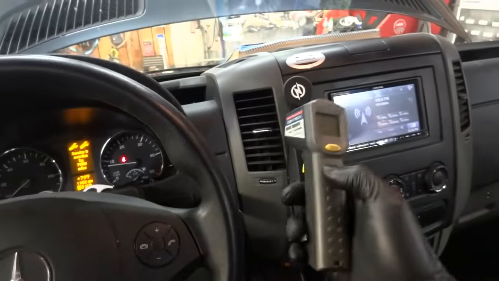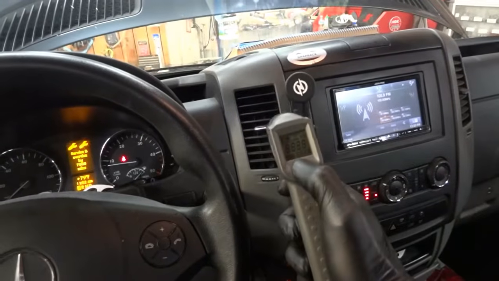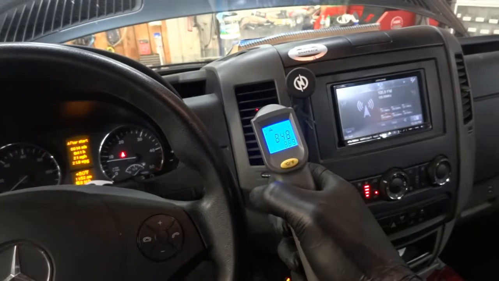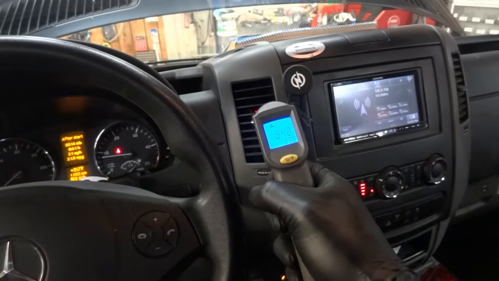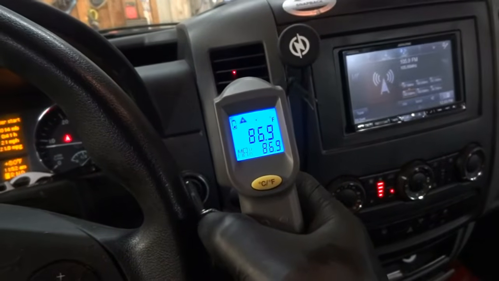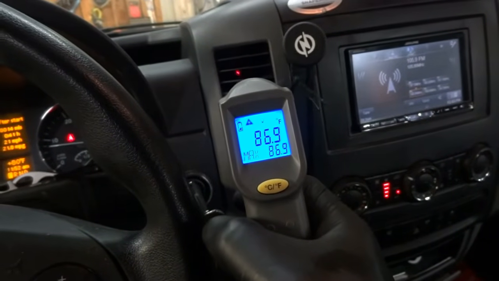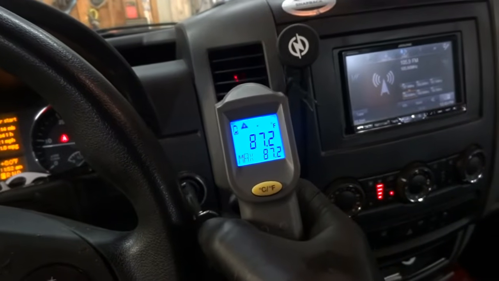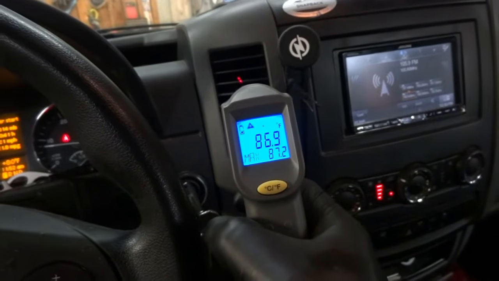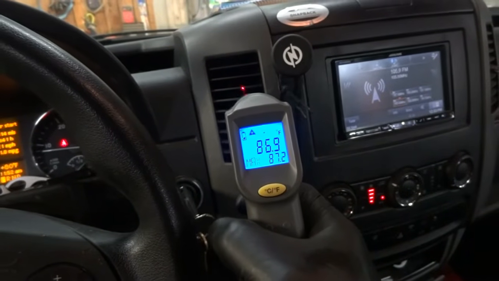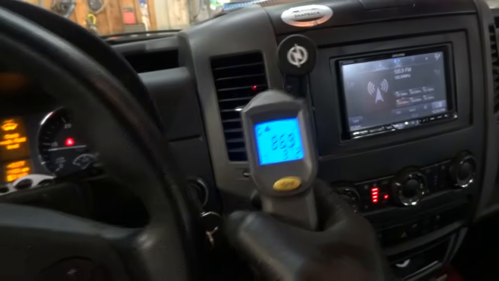I'm going to use this thermometer here to show you guys the air temperature on this vent. Right there, as you guys can see, we are reading about 86.9 degrees Fahrenheit. So pretty much room temperature, just the ambient temperature. The air conditioning is not working.